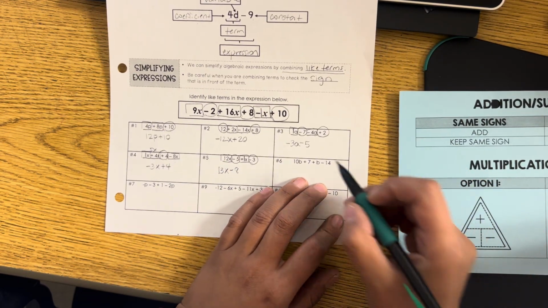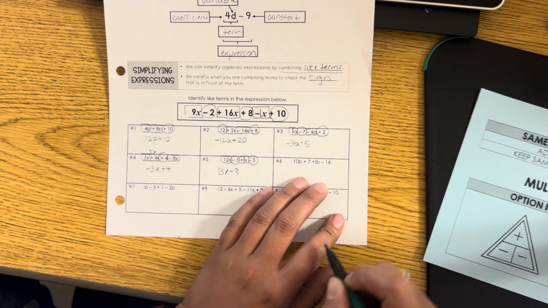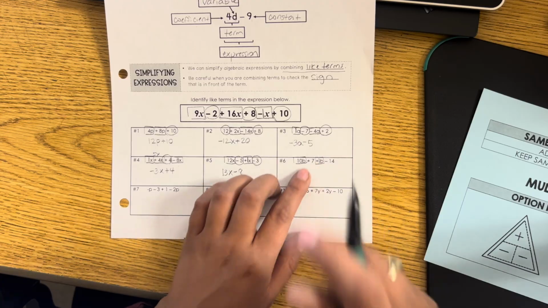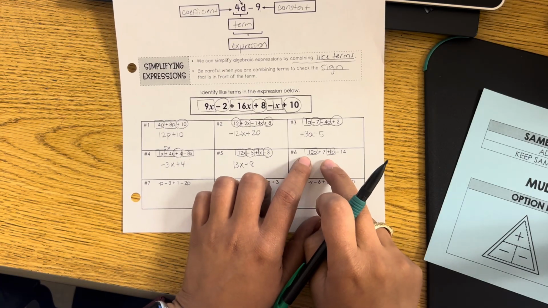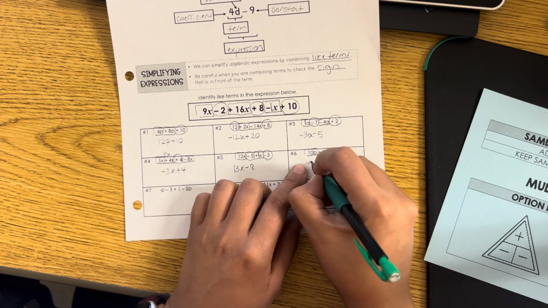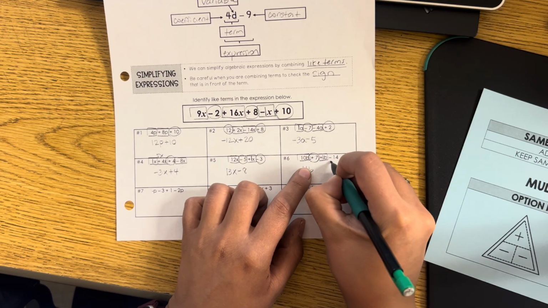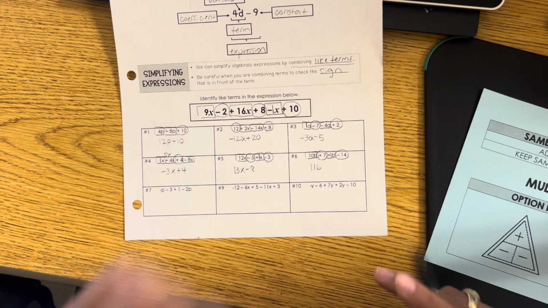Then we just continue. I have an invisible 1 in front of this b value. So I'm going to put a box around 10b and positive 1b. Since they're both positive, I'm going to add. So 10 plus 1 is 11b. And then I'm going to put circles around my constants. So positive 7 and negative 14.